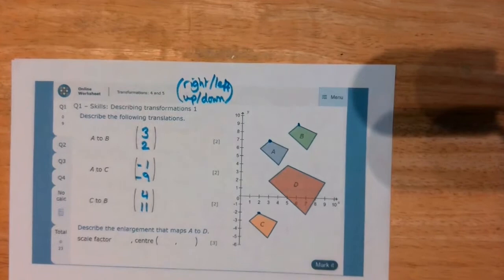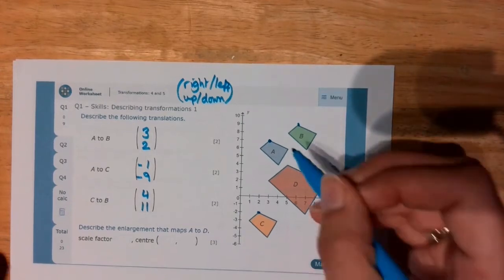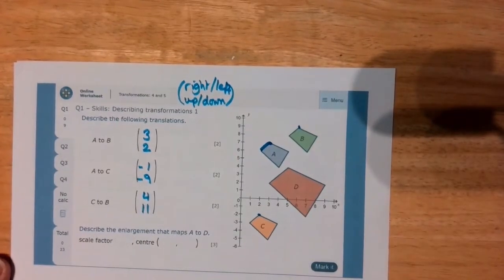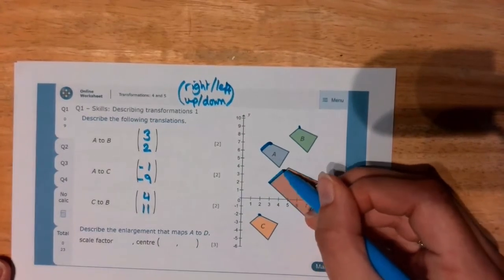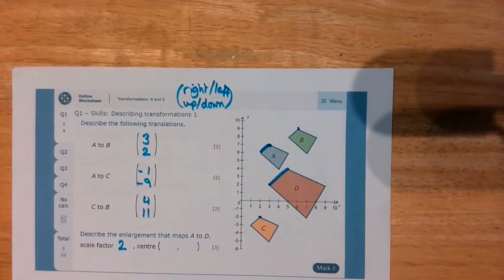It then wants you to describe an enlargement from A to D. It wants to know the scale factor, and it wants to know the centre. So scale factor is the easy bit. We look for a side, so I'm going to use this side on A, and we look for the corresponding side on D, which is this side here. And it's double the length, so the scale factor is 2. If it was 3 times the length, it would be 3, and so on.